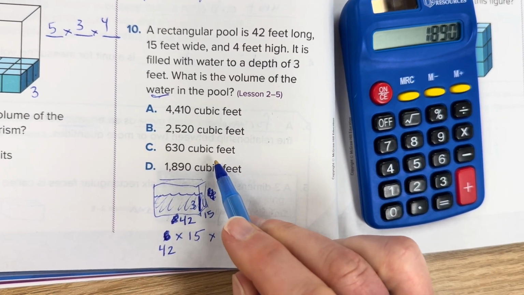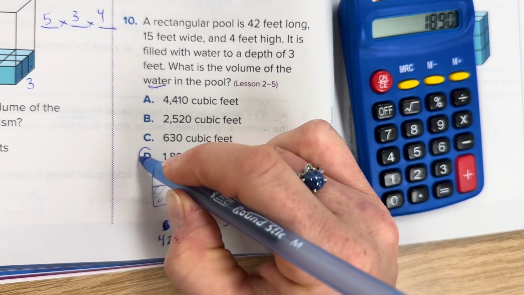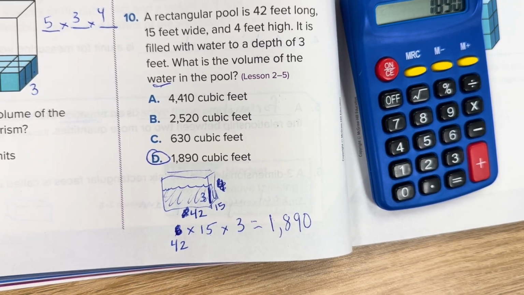1,890 cubic feet. 1,890 right there, D. Awesome.